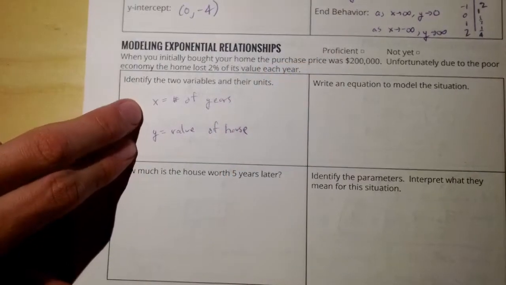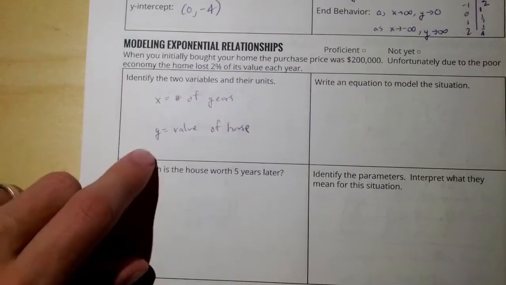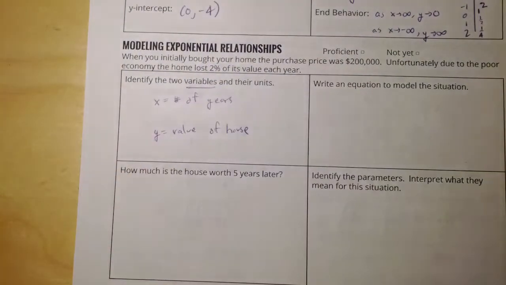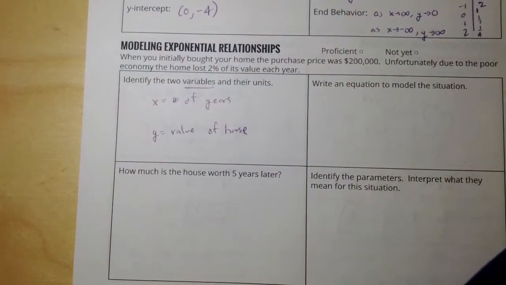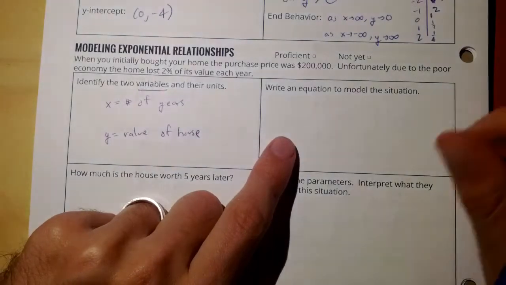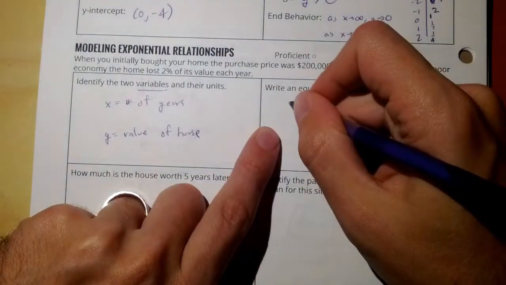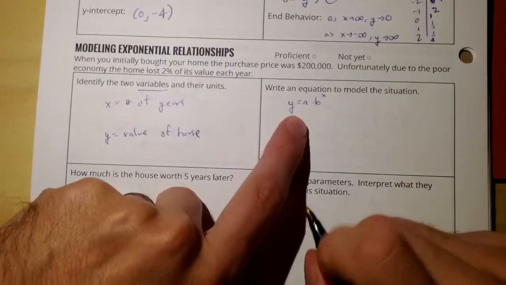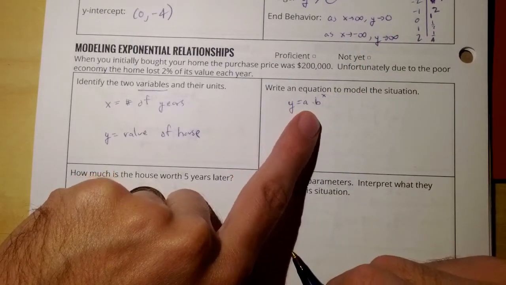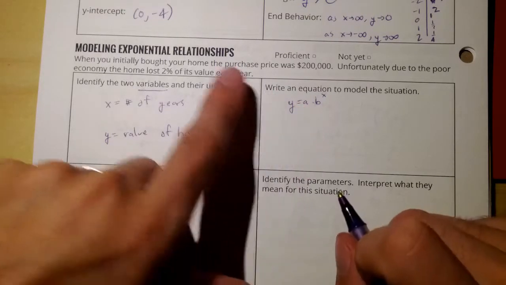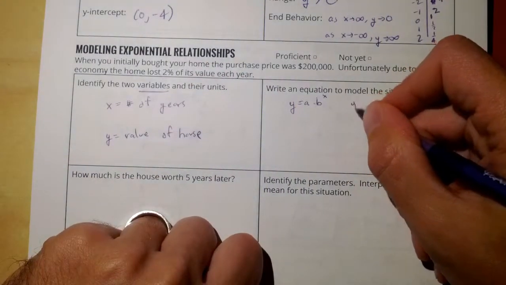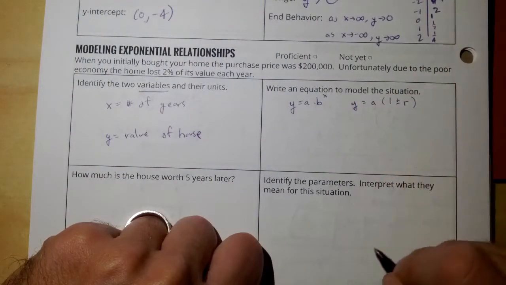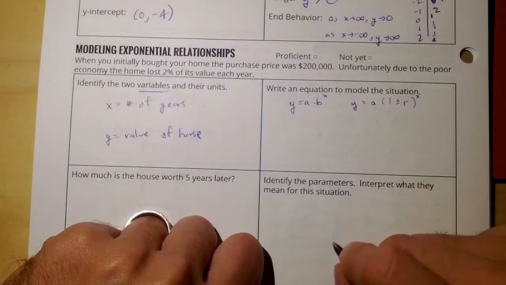Both these things change as time goes on, the number of years goes on, and as time goes on, the value of the house is decreasing, which is why I call them variables. For an equation to model a situation, here I'm going to use kind of a general form, y equals a times b to the x, where a is the initial amount and b is the growth factor. When we're dealing with problems like this, we actually have a special form, which is the initial amount times 1 plus or minus the rate of growth or the rate of decay to the x power.